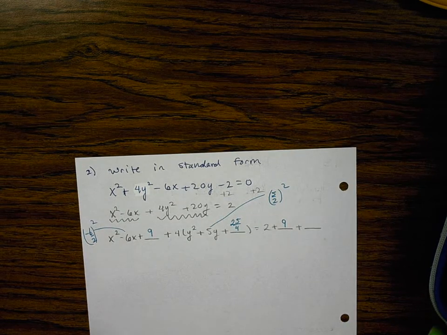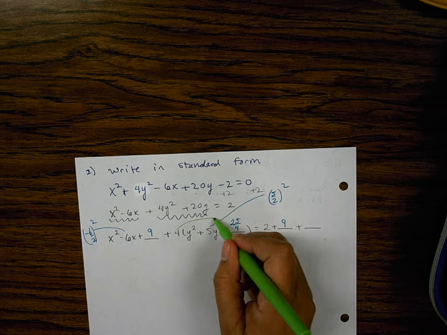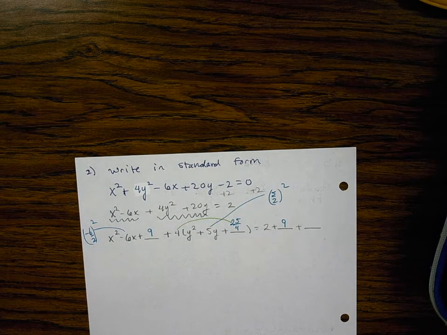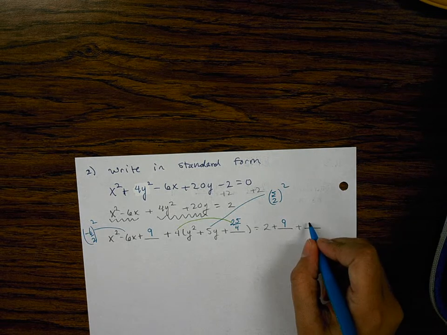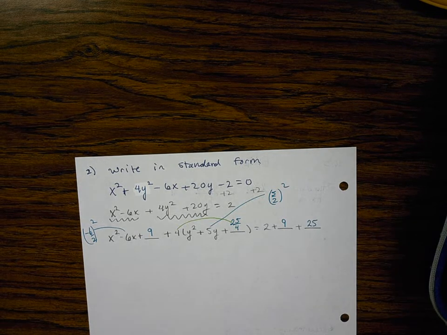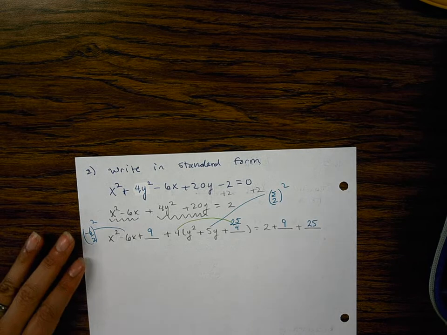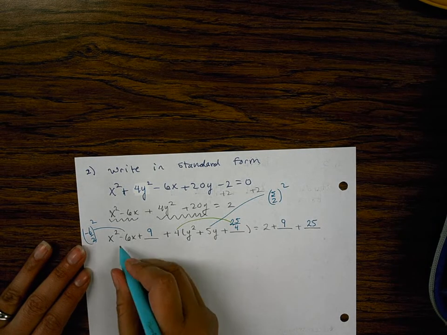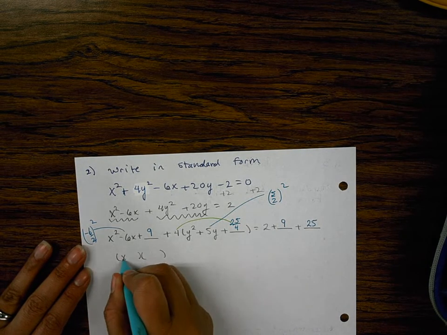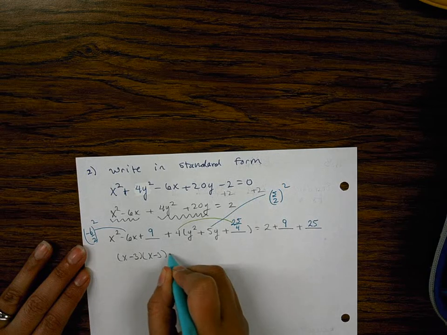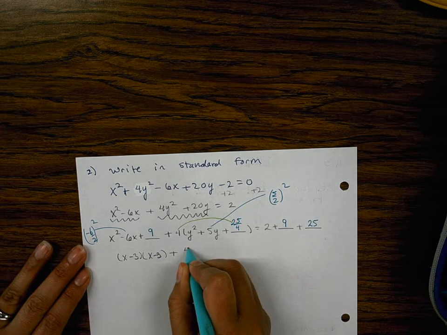Negative 6 cut in half is negative 3, squared is 9. 5 cut in half is 5 halves, squared is 25 over 4. And then don't forget, you do have to multiply by the number on the outside, and 4 times 25 fourths is just 25.